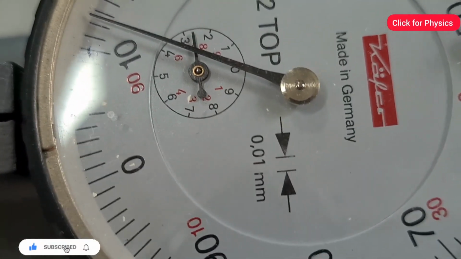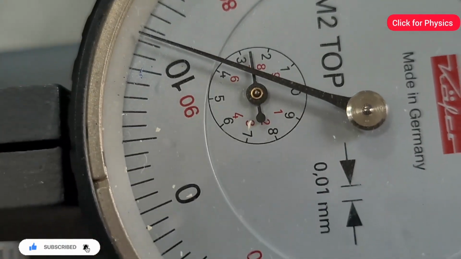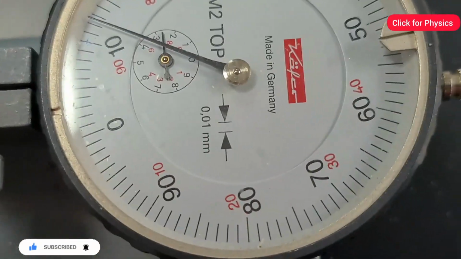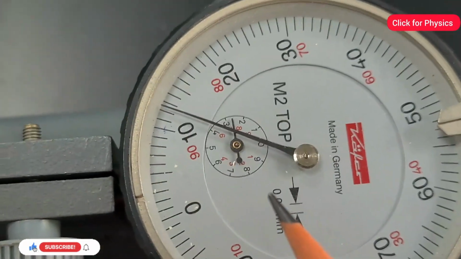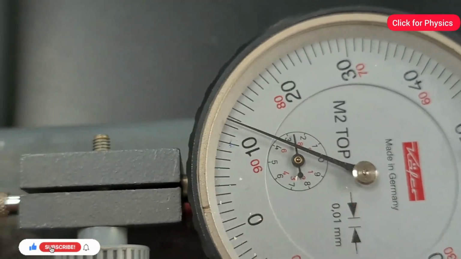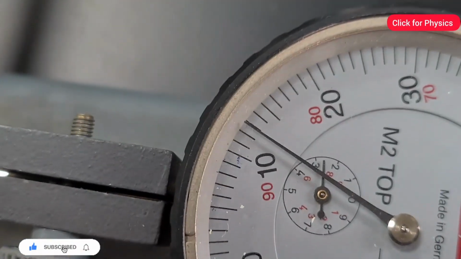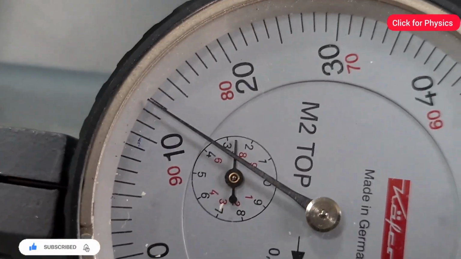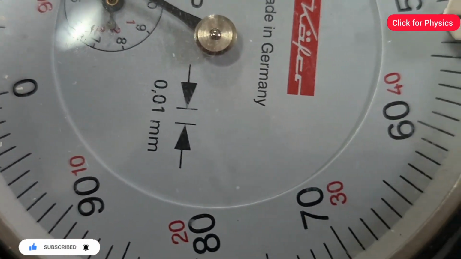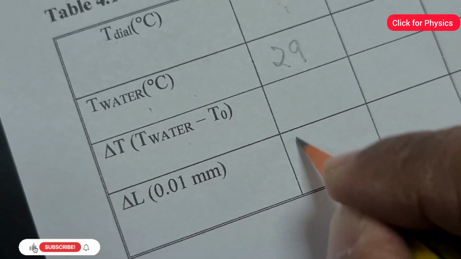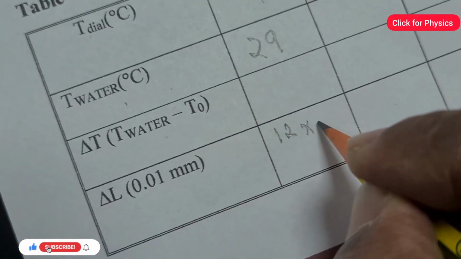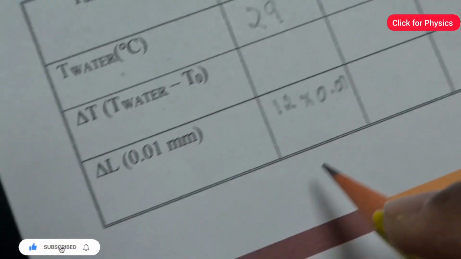So I'm going to take the data as 12, but that 12 should be multiplied with 0.01. You have to see here, you have to multiply this number with this pointer. So here we have 12 multiplied by 0.01. So I have to write 12, which the pointer shows, but we have to multiply with 0.01. So what's the value here?